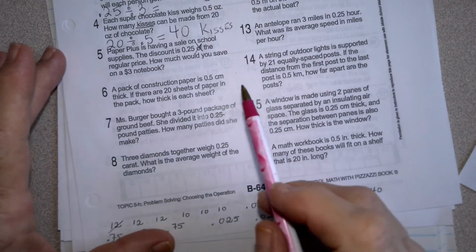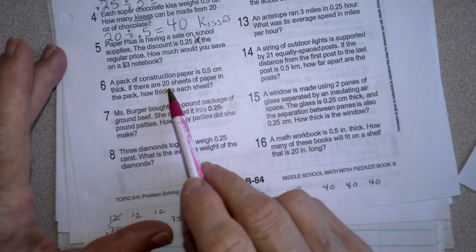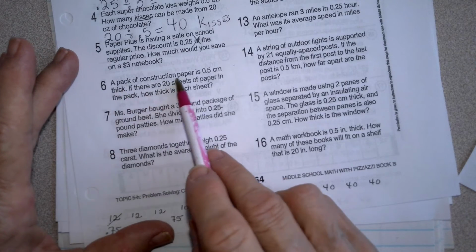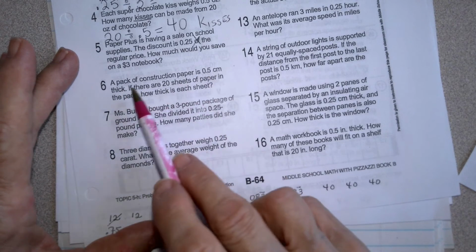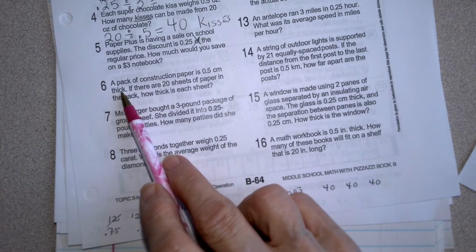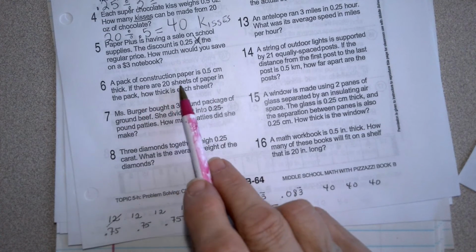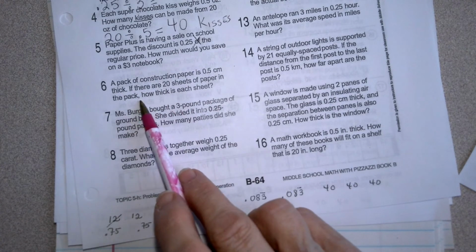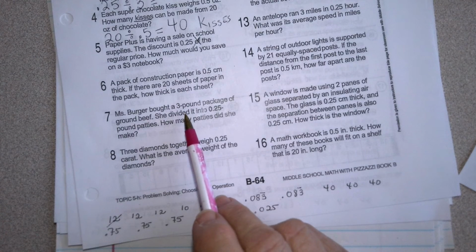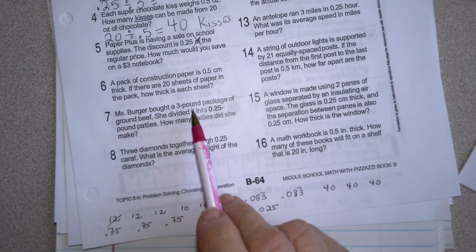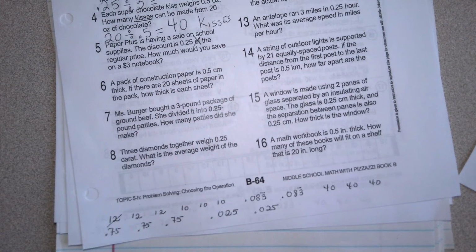Okay, so on this one, a pack of construction paper is that thick. You've got a pack. And if there's 20 sheets of paper in the pack, how thick is each of the sheets? Does anybody know what you're going to be doing?